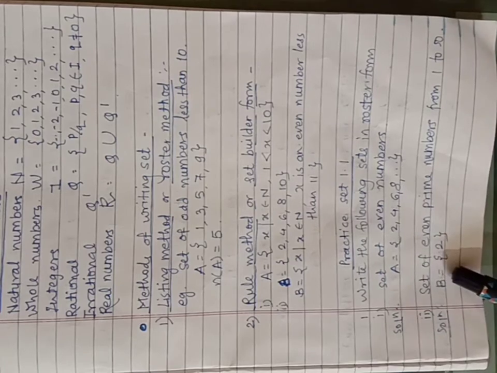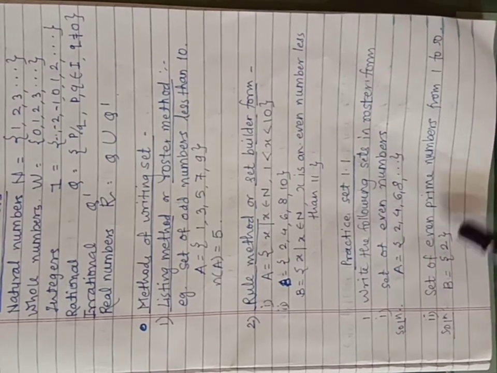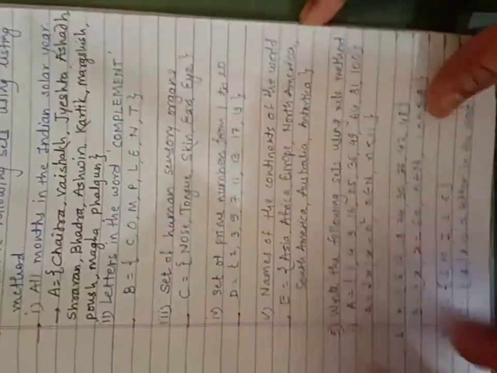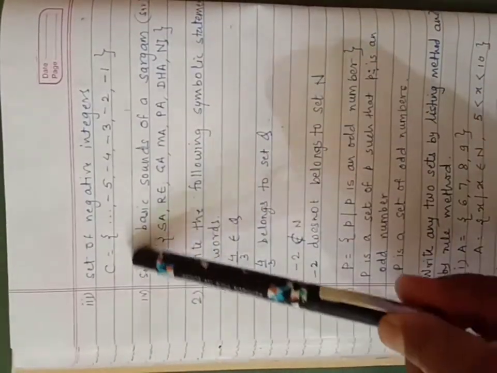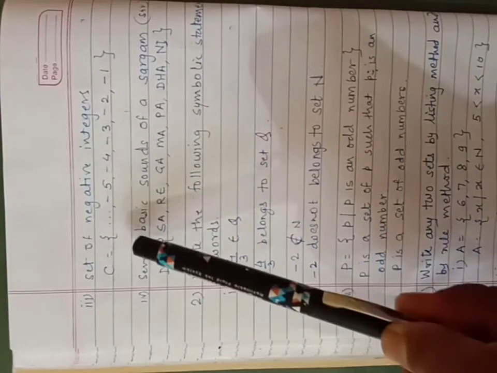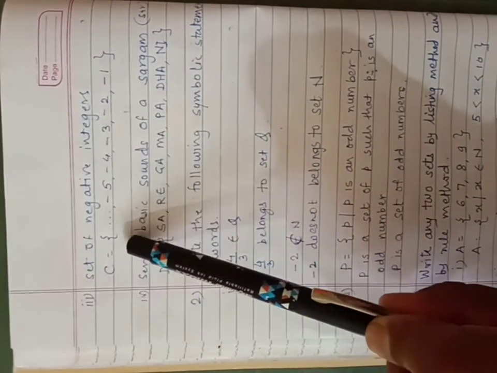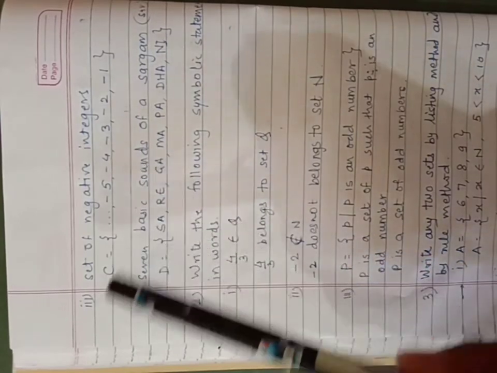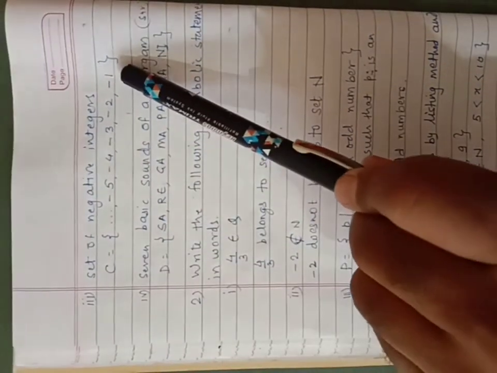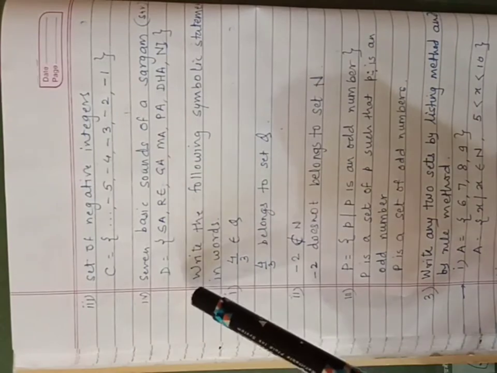So we write B is equals to curly bracket 2. Curly bracket complete. Now we take third example, set of negative integers. So we give capital letter C is equals to, negative means minus 5, minus 4, minus 3. These numbers we start from minus 1 up to infinity.